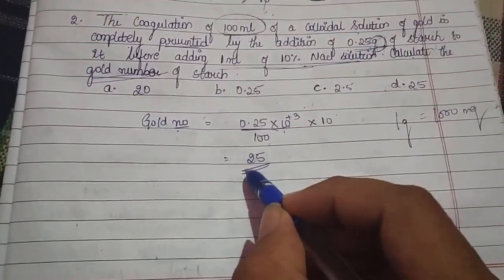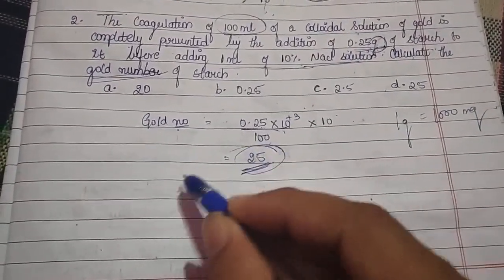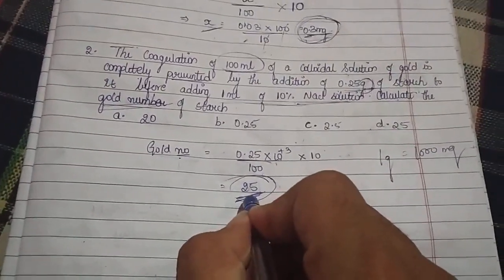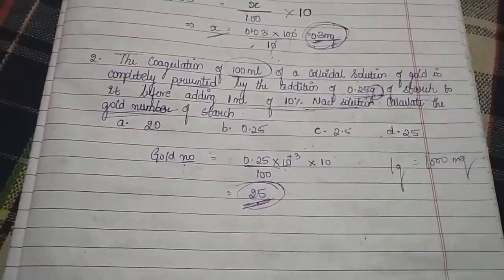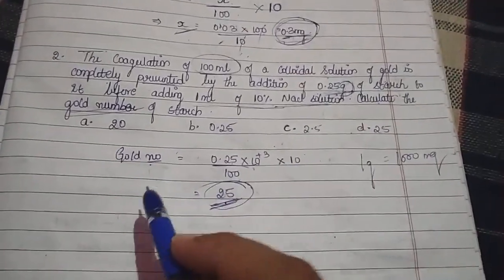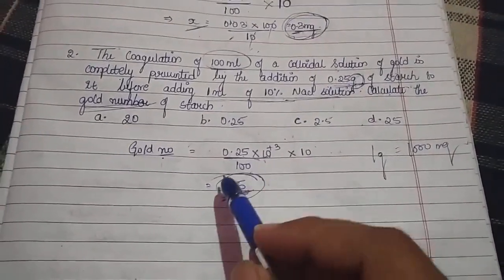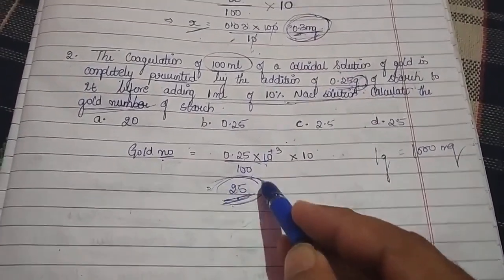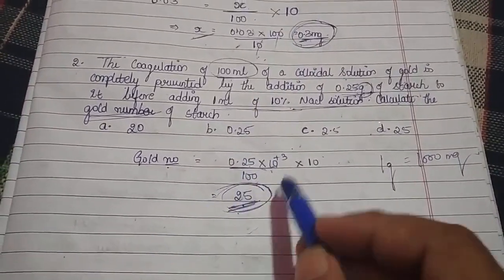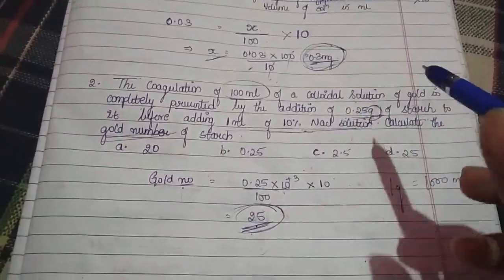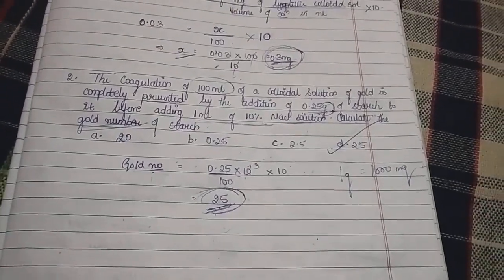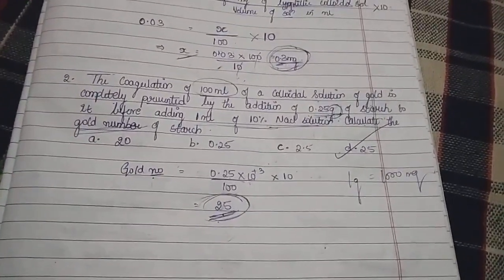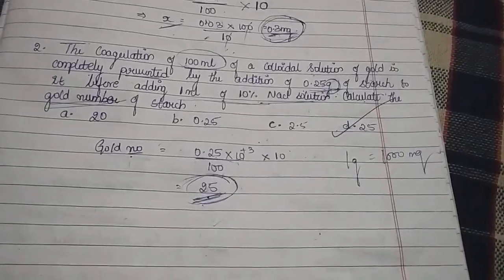So I'm going to get as what? Overall the gold number is equal to 25. Remember, gold number doesn't have a unit. Sorry for that. Gold number is not having any unit. What is the gold number? It is just a numerical value. Okay, 25. So now what will be your option? It is your D. So by this way, we can easily calculate the gold number using its particular formula.